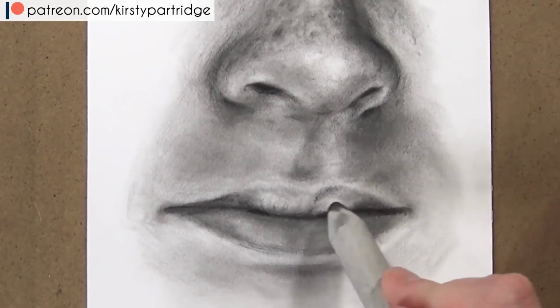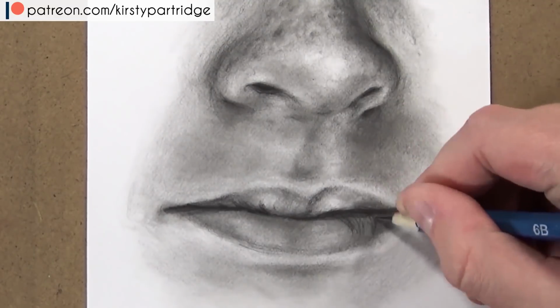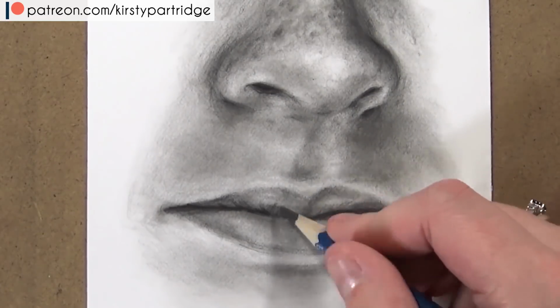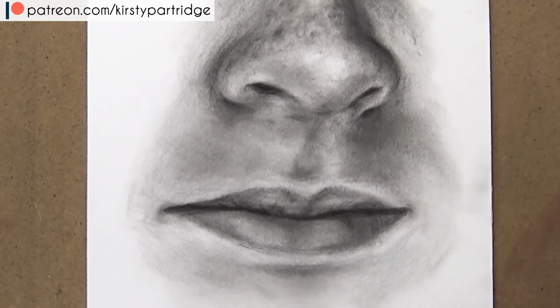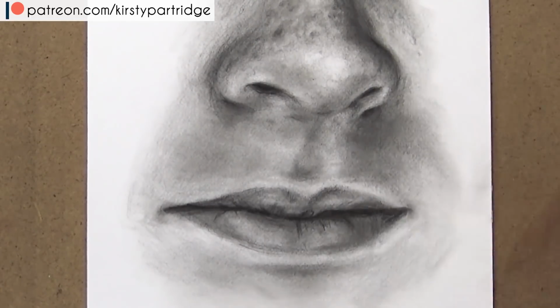And I'm also just looking at the reference photo, and again, like the nose, I just look where the darkest shadows are, and I just keep adding that pencil and blending it out until I get them as dark as they need to be. I also work on adding some of the main little textures and cracks on the lips. So I look at the direction that the cracks are going in, and it's important to make sure that they curve with the mouth.